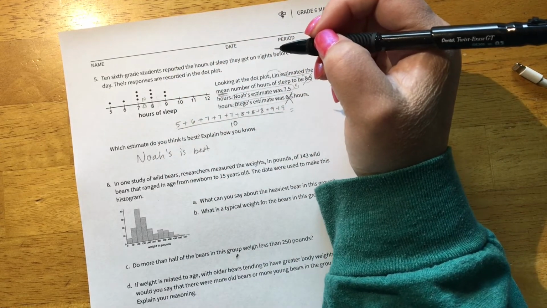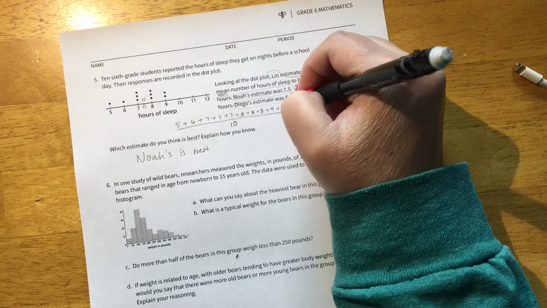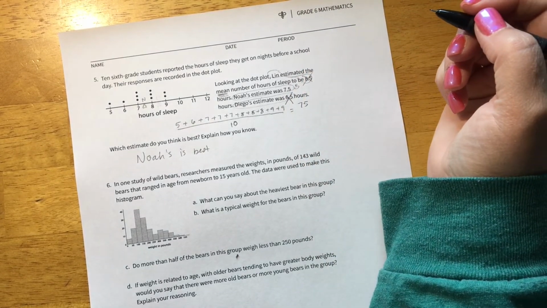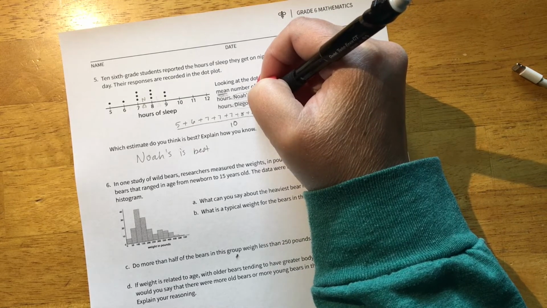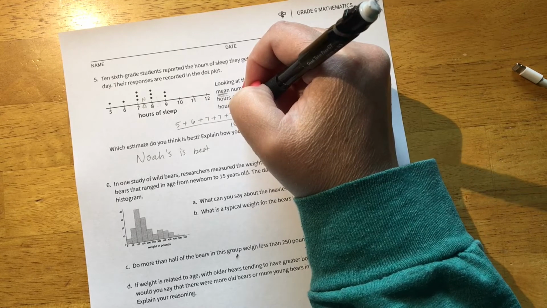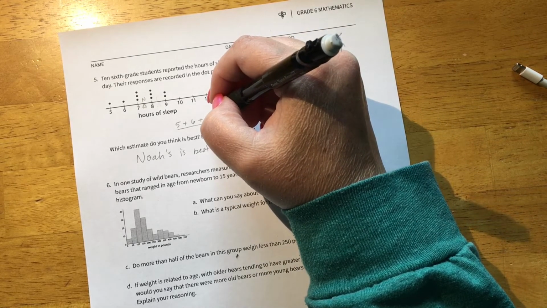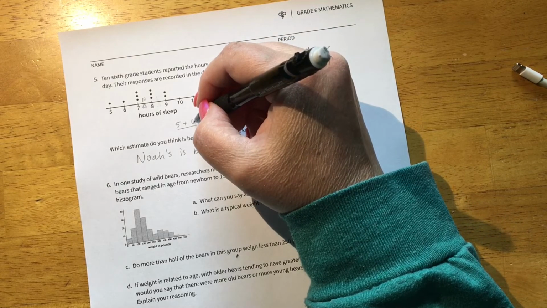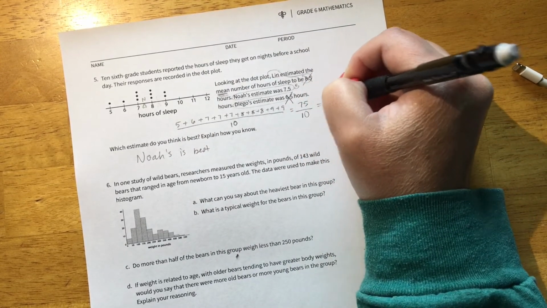Uh-oh, am I off? I think it's 75. I think I'm just off by 1. 18, 27, 35, 43, 50, 57. Oh, I was off. 64, 75. Yep, 75 divided by 10 is 7.5.